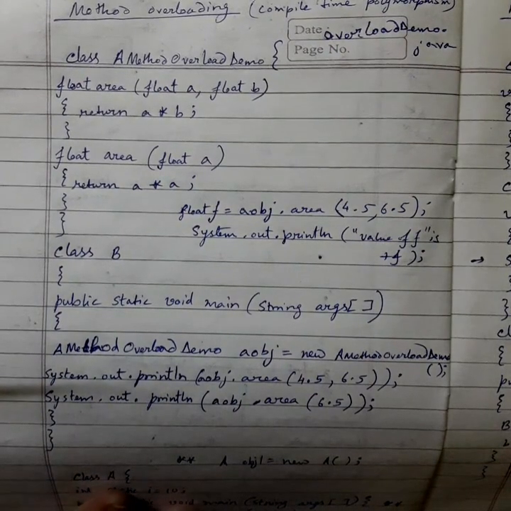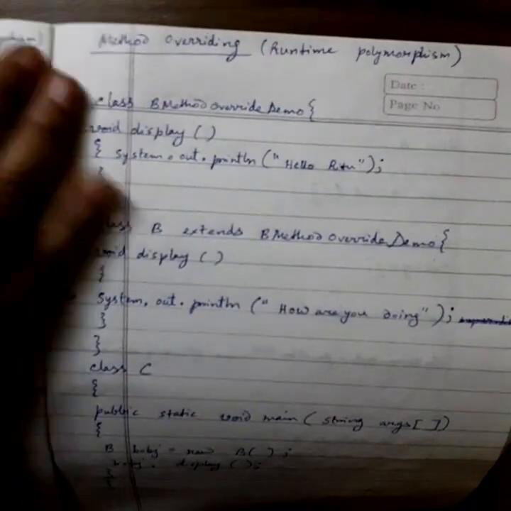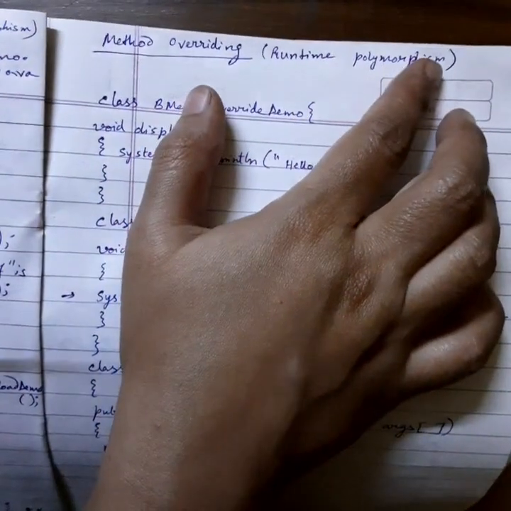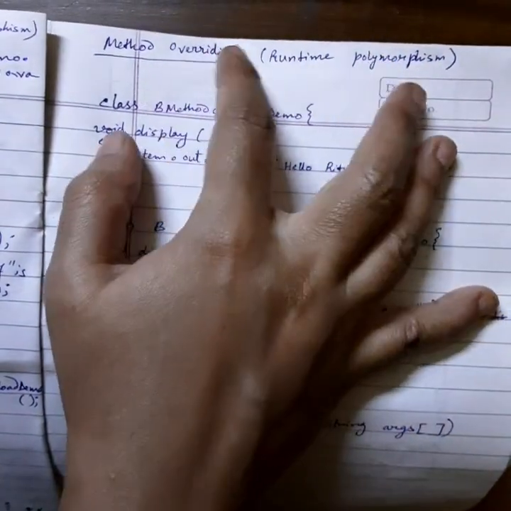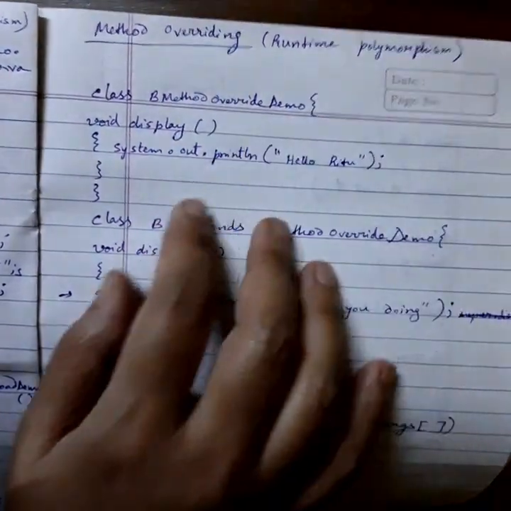Versus method overriding, which is runtime. Method overriding is runtime polymorphism.